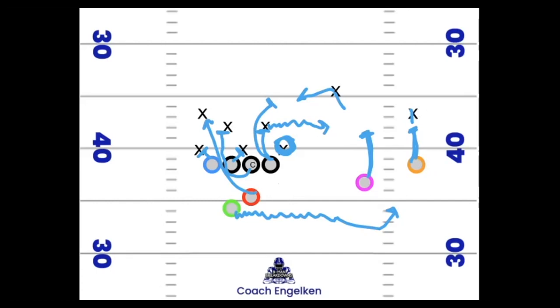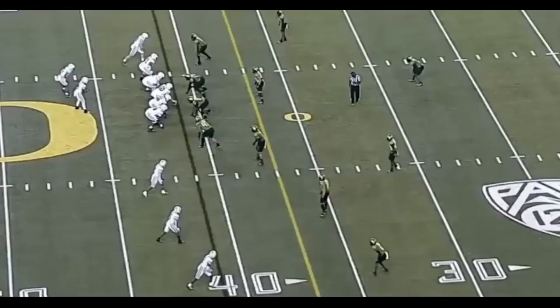So now let's take a look at how Arizona ran this play. Okay, so Arizona's here in the white, Oregon in the green. And actually, the game was early in the season. Oregon was ranked number 3, and they were undefeated at 3-0.